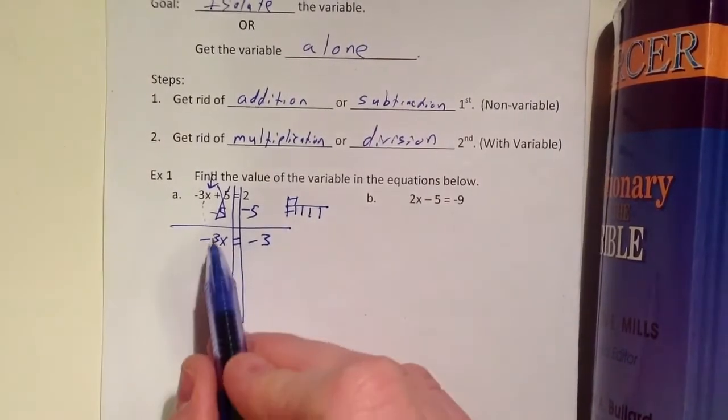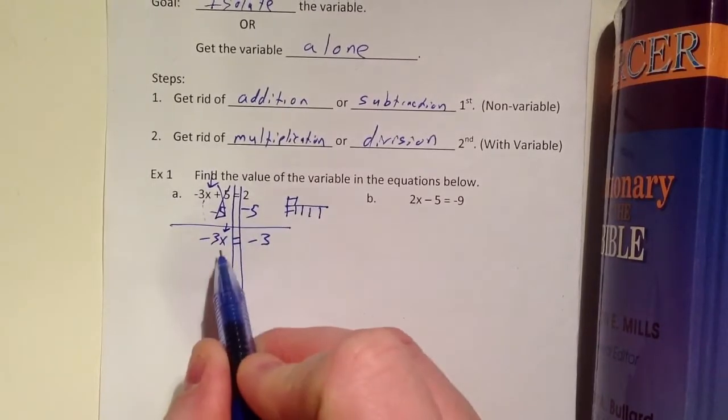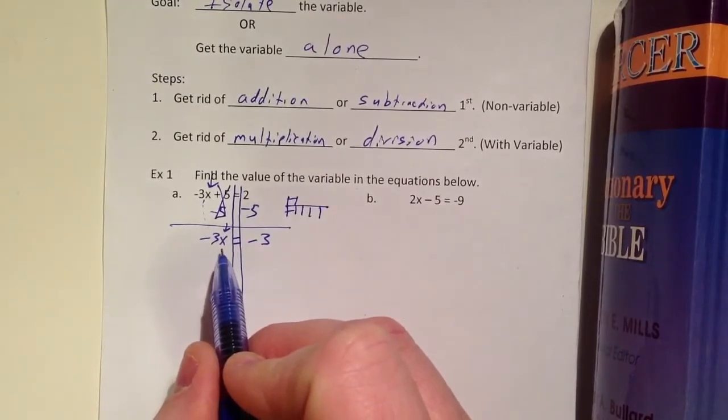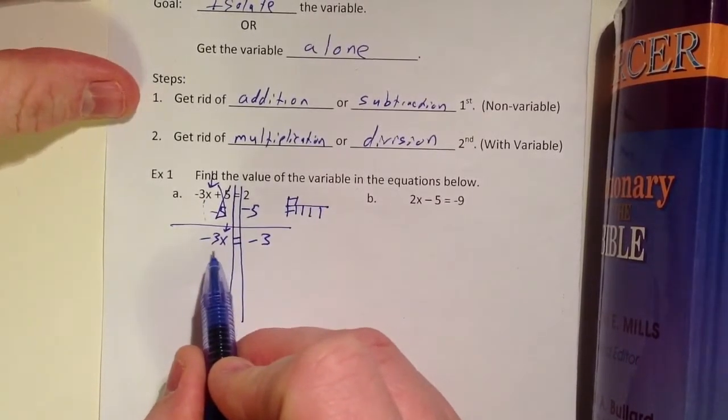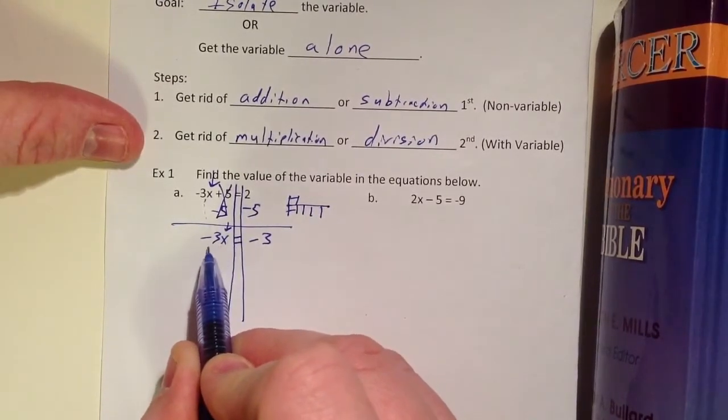So now I get back to a one-step equation. Is x by itself? No. You just made fun of me the way I said that. I know you all are. You're like, it's okay. It's all right to make fun of me. I'm okay. So here, I want to get x by itself. Is it by itself? No, there's a -3 there.